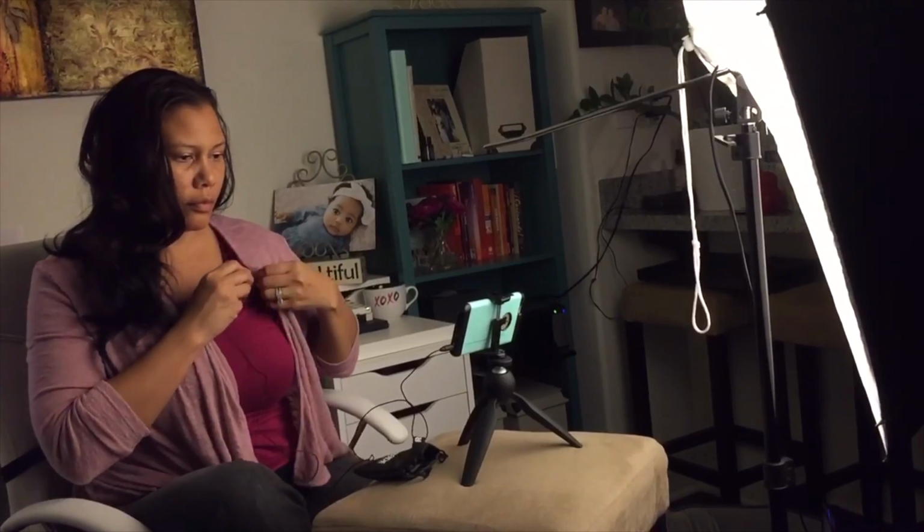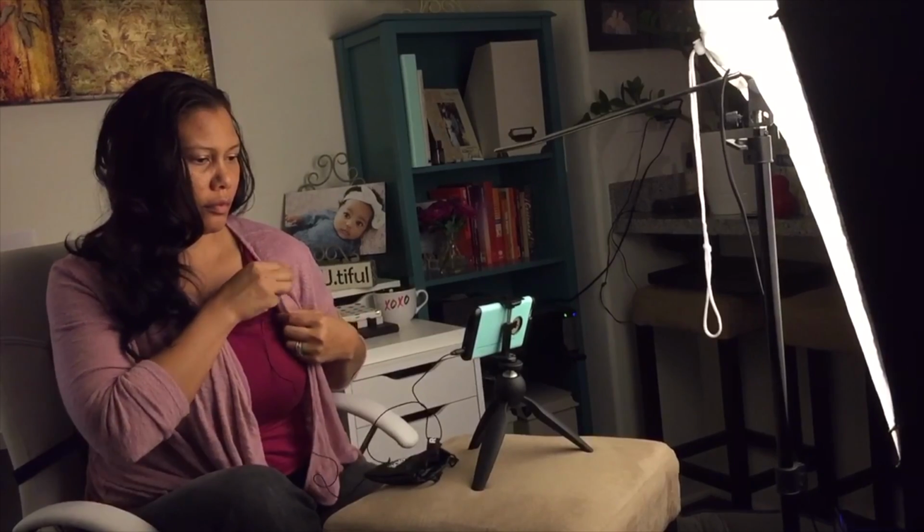If you're using your iPhone, I do use the Manfrotto mini tripod because I can set this up on my desk or on a stool, which I use most of the time because my desk is up against the wall. I want to use my desk as the background because I don't want you guys to see that on the other side of us there is a baby gate community for my daughter.